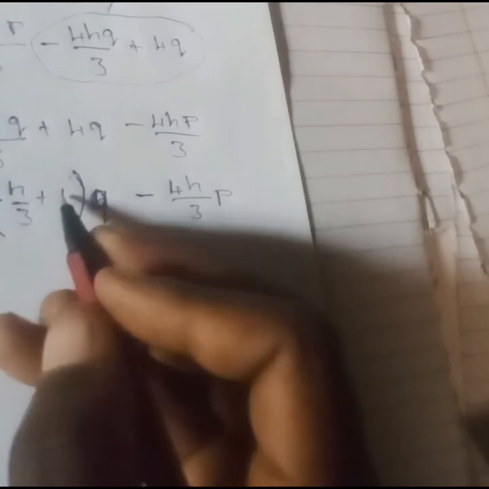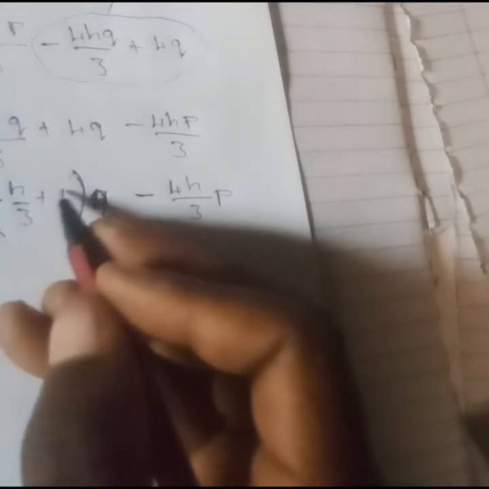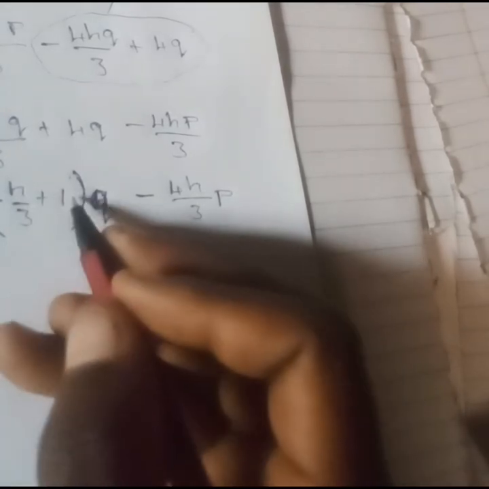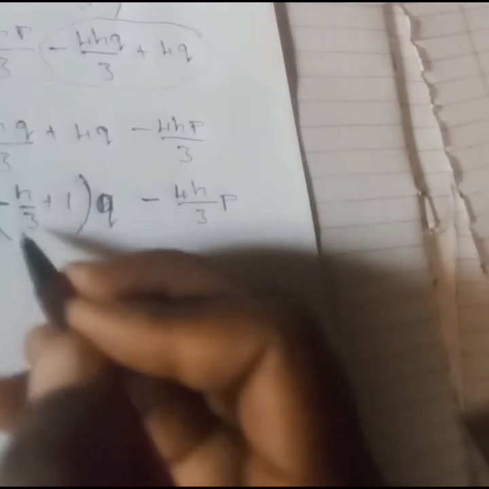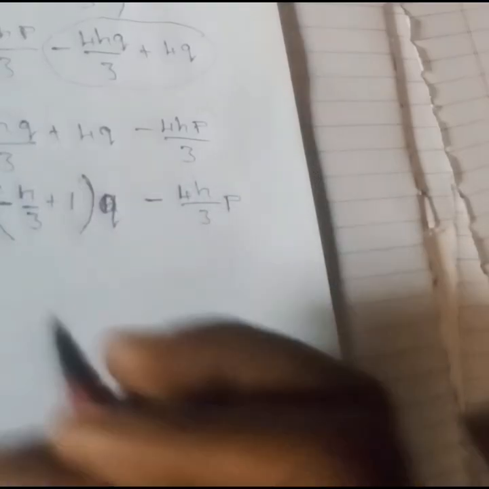Then we say one is positive and this is negative. So a positive number has more of the value, so it is going to come first, then the number with a negative sign goes second.